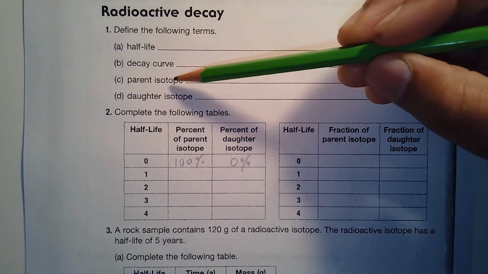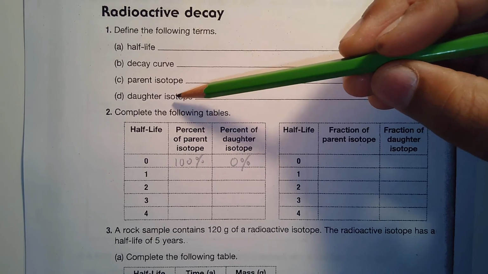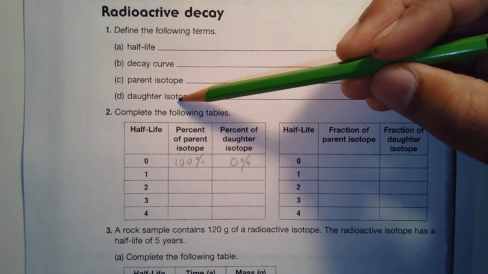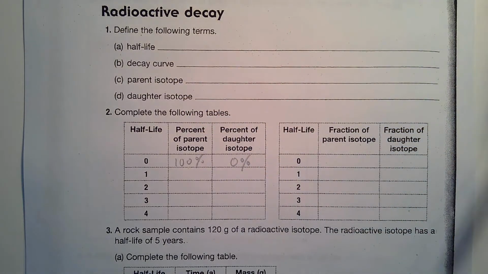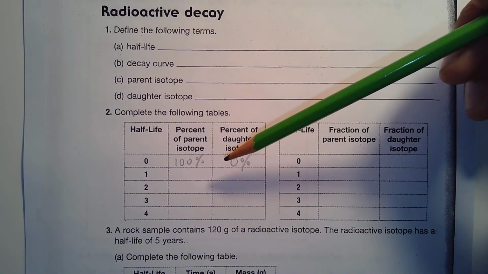The parent isotope is the original isotope. The daughter isotope is what the original isotope decays into. For example, uranium often decays into lead. Uranium would be the parent, lead would be the decay product or the daughter isotope. So this is at your time 0.